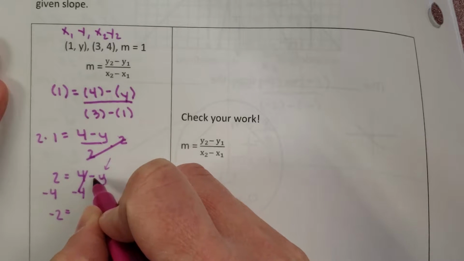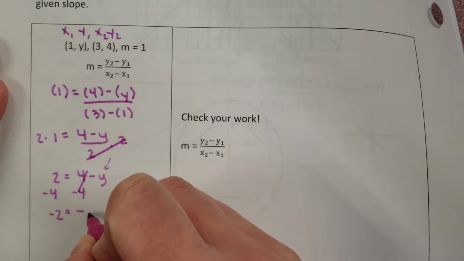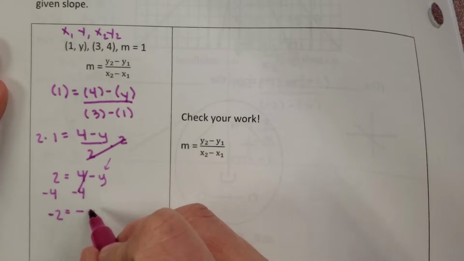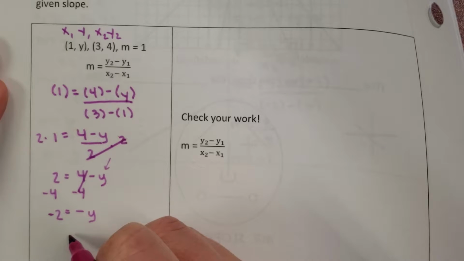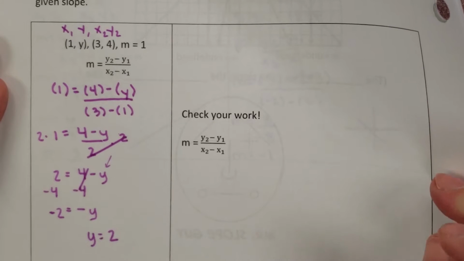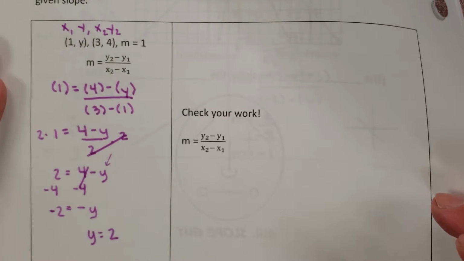-2 equals, be careful, bring down a -y. And to make this positive, we'll multiply each side by a -1. Or another way of saying that is I can just flip this sign as long as I flip the sign on the other side. That'd be like multiplying -2 by -1 to get 2. Okay, so my suggestion is that y equals 2.